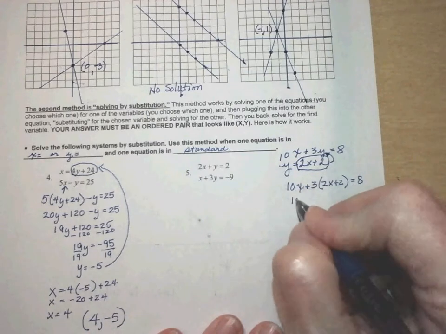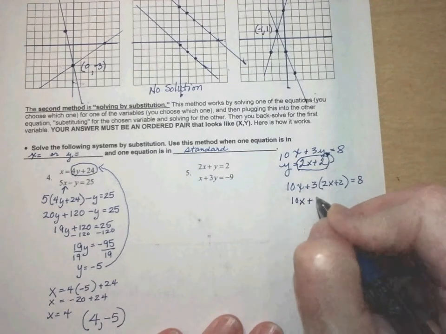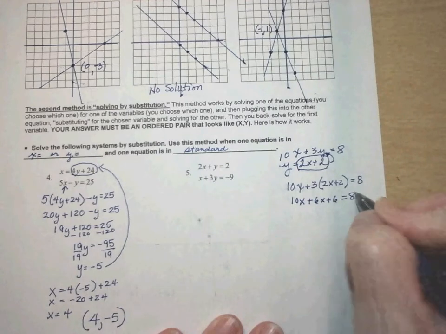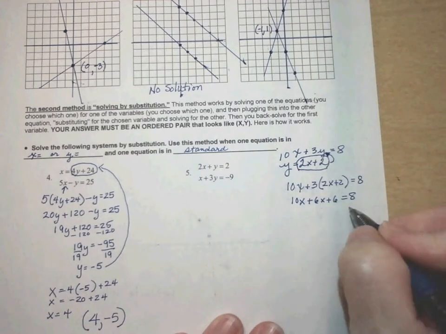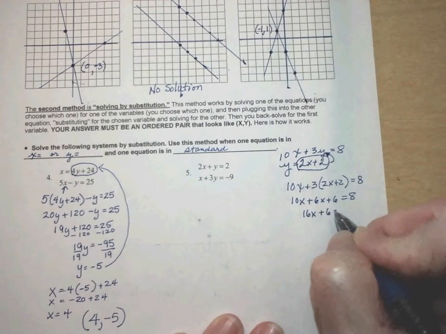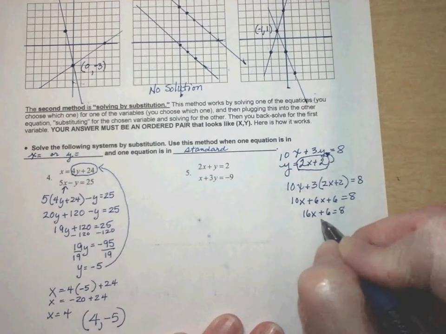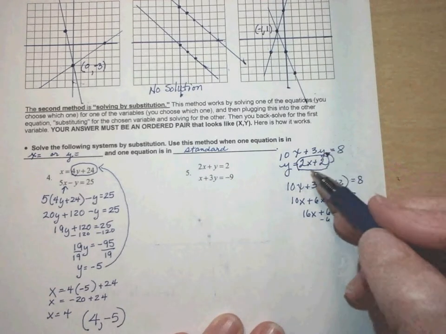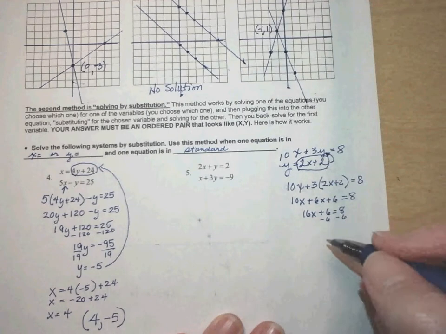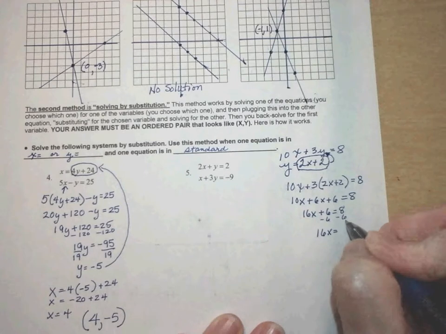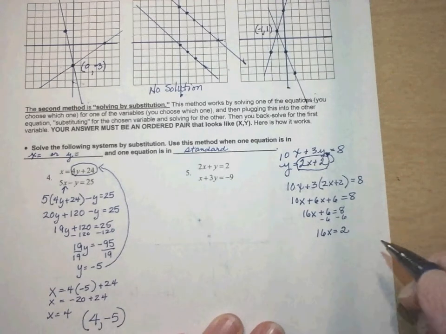Distribute the 3, so you're going to get 10x plus 6x plus 6 equals 8. So I've got 16x plus 6 equals 8. I'm going to subtract 6 on both sides. Let's make sure I'm doing this right. Yes. And then I get 16x equals 2.